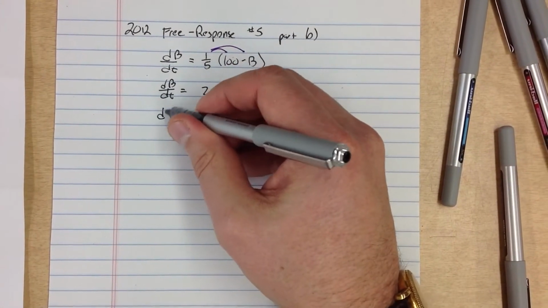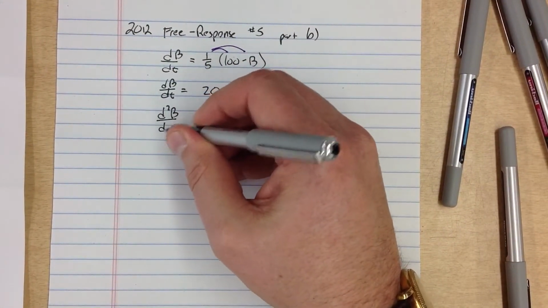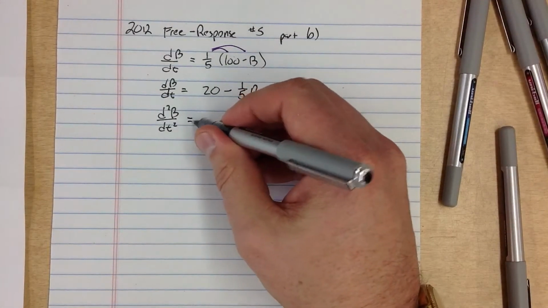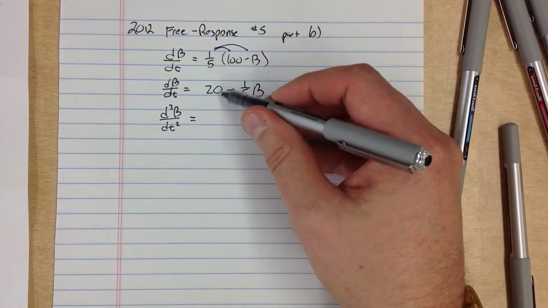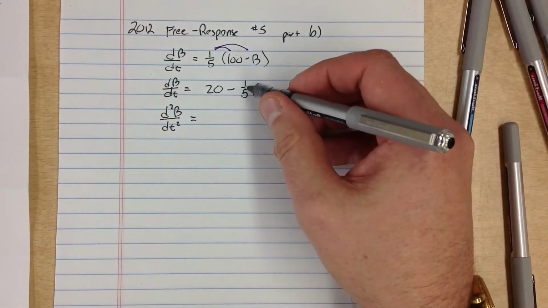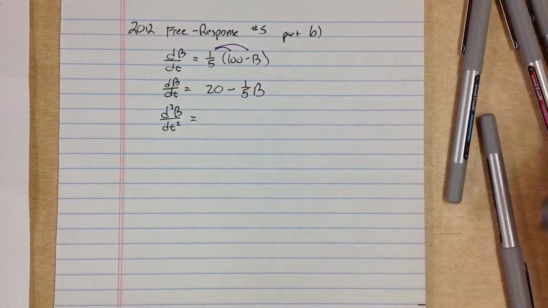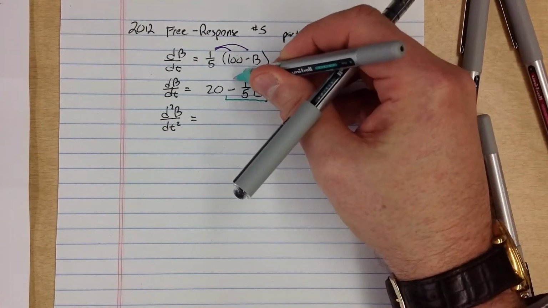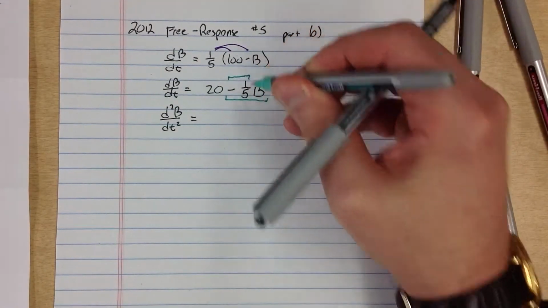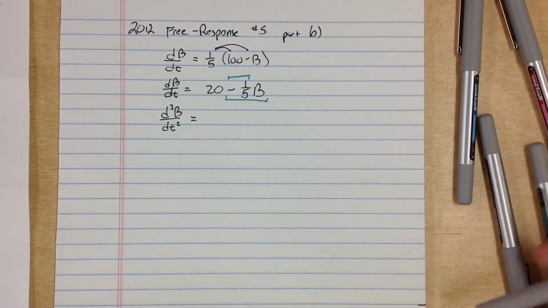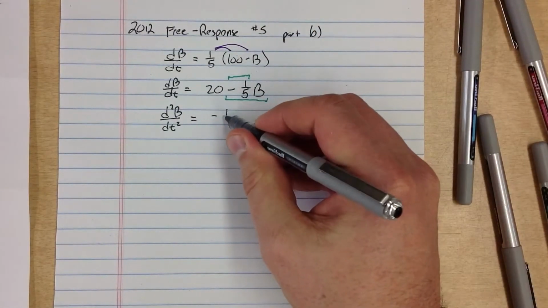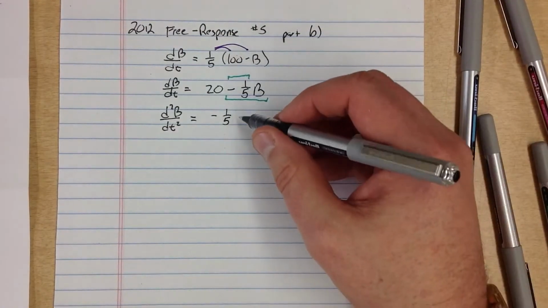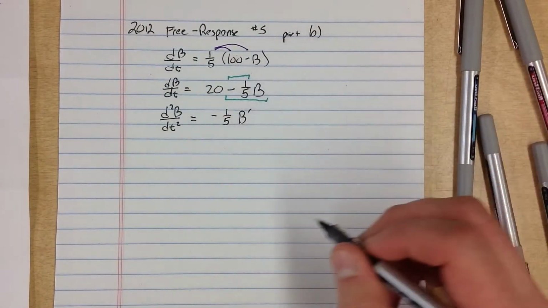Now I want the derivative, d squared b dt squared. So I'm taking the derivative of that dB dt. That derivative is, the derivative of 20 will be 0, and the derivative of negative 1/5 b, this looks like maybe it should be a product rule, but it's not, because the thing that is multiplied times the b is a constant. Since that's a constant, I can just bring it down and say this is negative 1/5, and then I just have to say what the derivative of b is. Well, I don't know what the derivative of b is, but let's just say it's b prime.